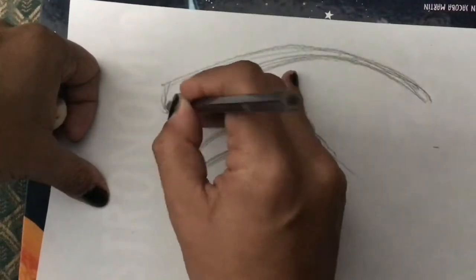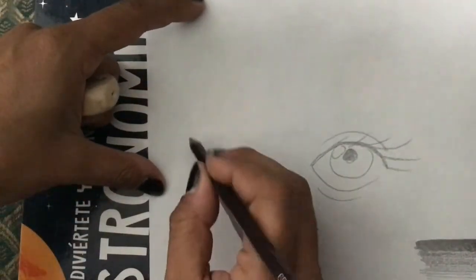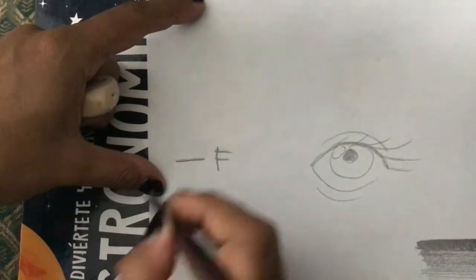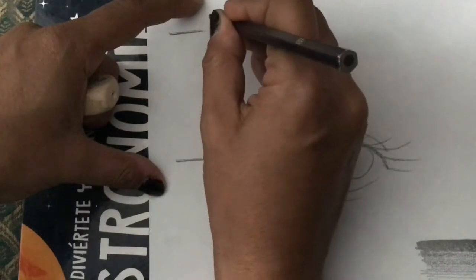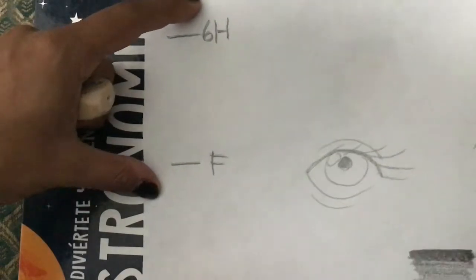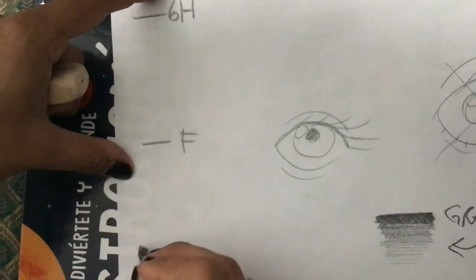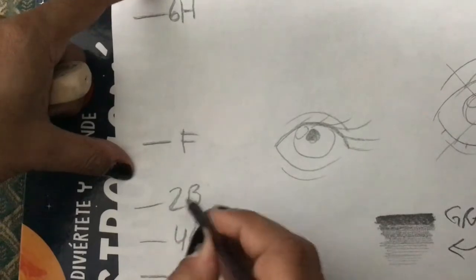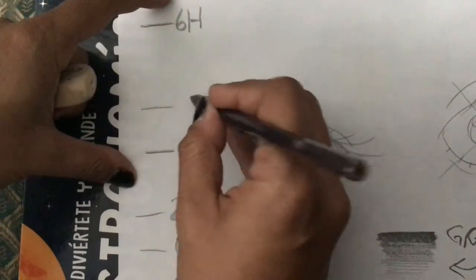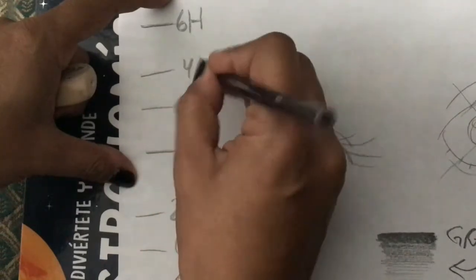So pencil hardness is very important. We have F in the middle, and we have H, like 6H on top, and then on the bottom we have like 6B, something like 4B and 2B, and we can have like 2H or 4H, something like that.